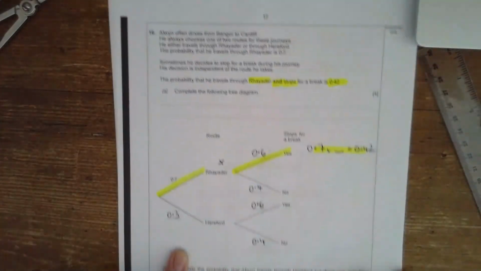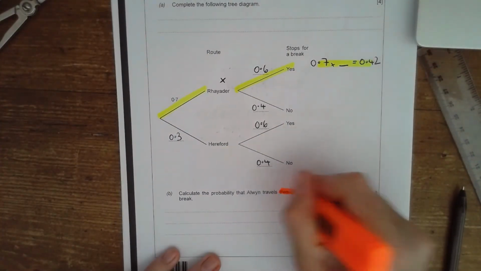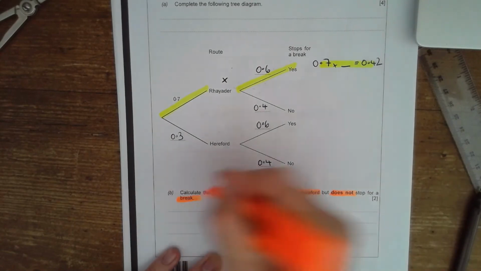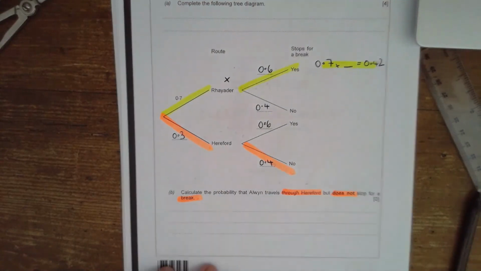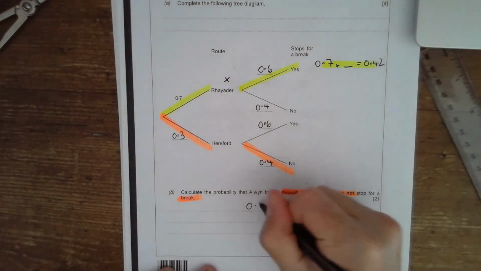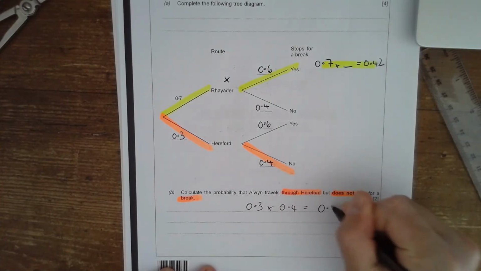It then says calculate the probability that he travels through Hereford and does not stop for a break. So through Hereford and no break would be those numbers there, and I multiply them together. So 0.3 times 0.4 will give me 0.12.